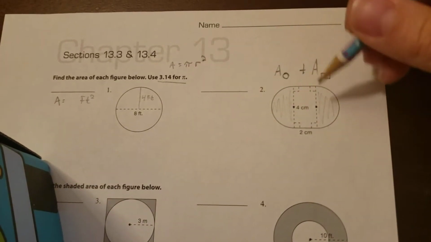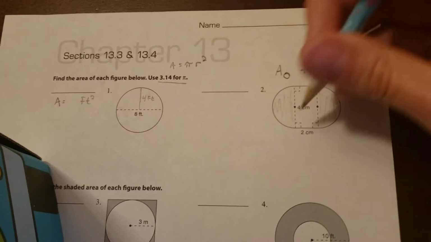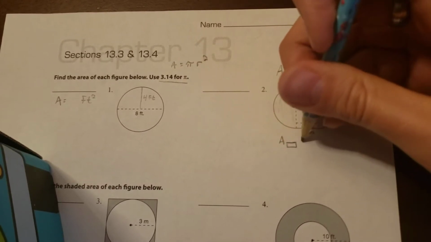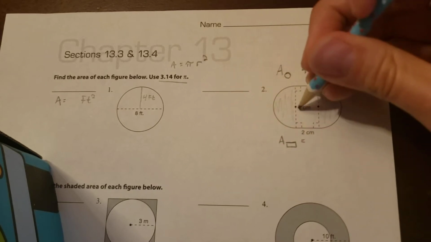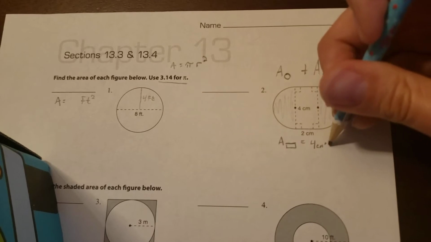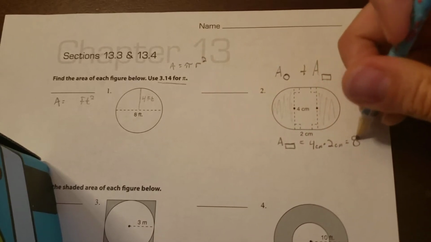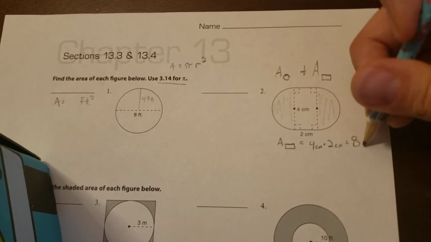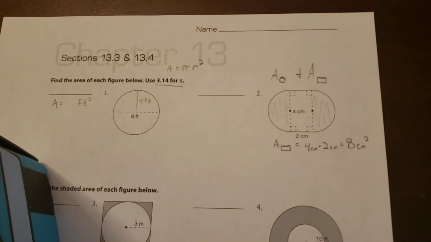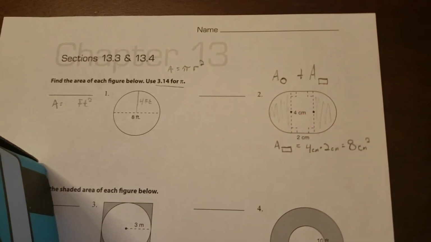Let's figure out the area of the rectangle first. That's going to be super easy: 4 centimeters times 2 centimeters, which is going to equal 8 centimeters squared. Right? Length times width, easy money.